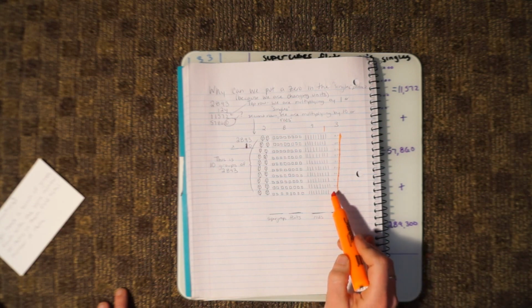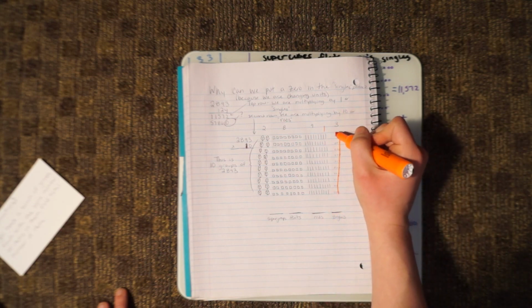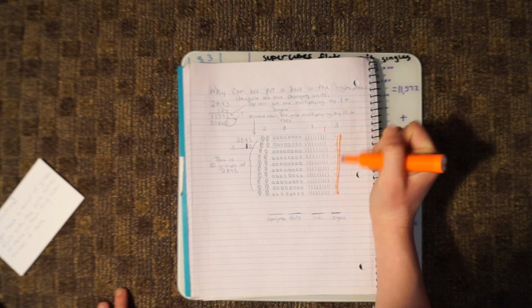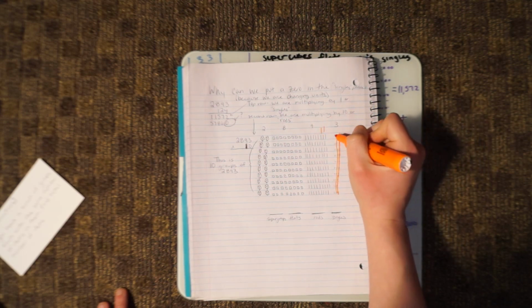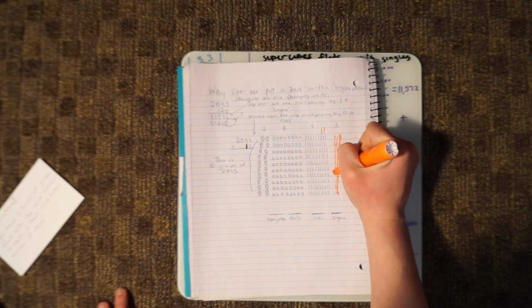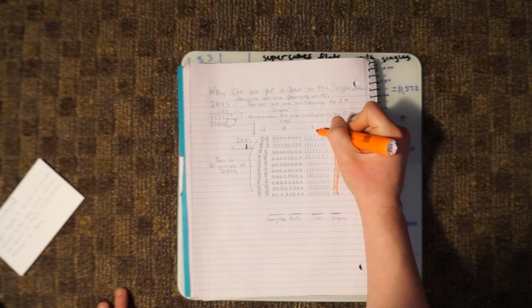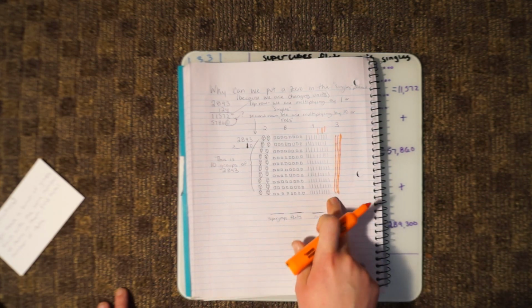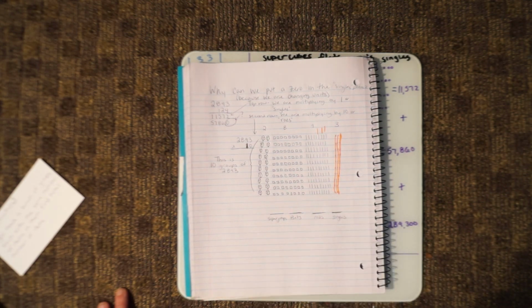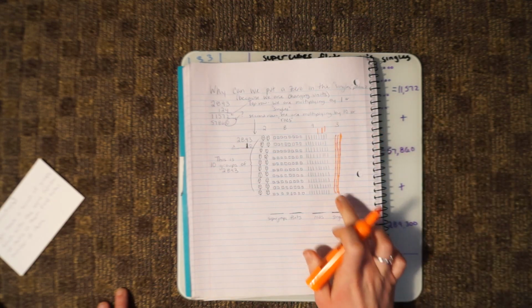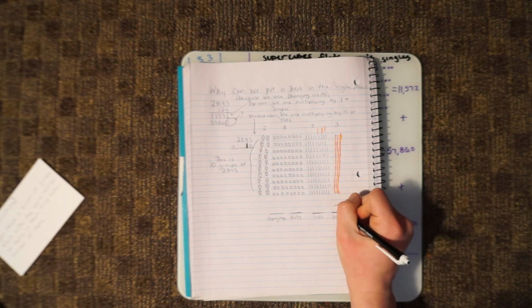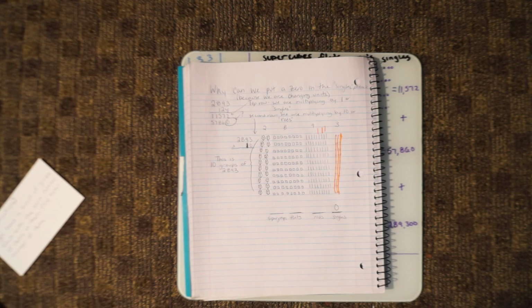We can do the same thing with the other 2 rows of singles, because we have 1, 2, 3, 4, 5, 6, 7, 8, 9, 10. Make another rod. Then 1, 2, 3, 4, 5, 6, 7, 8, 9, 10. Make another rod. Now, because all of these singles, because it was 3 groups of 10, have become rods, there are no singles left in the ones place. Therefore, we'd write a 0 because there's nothing left.